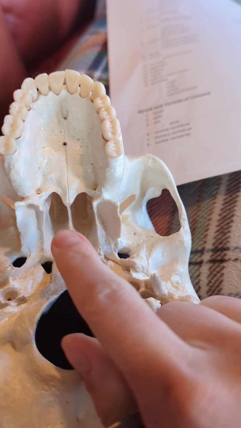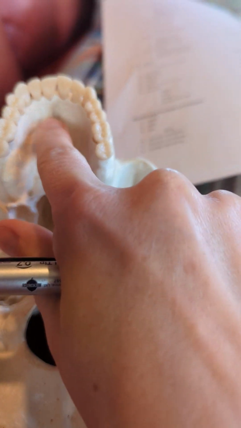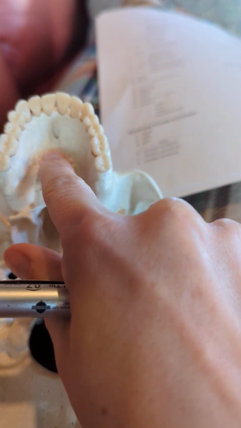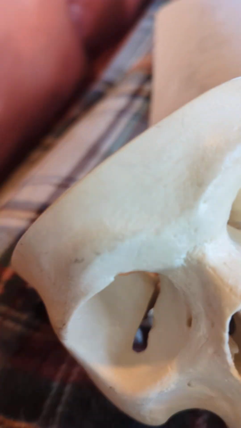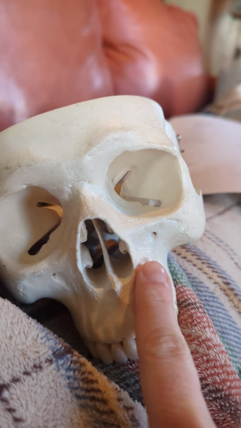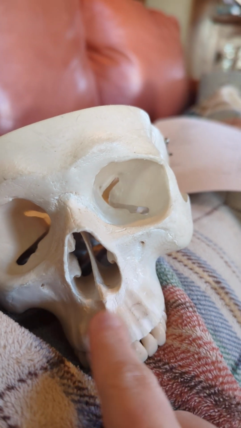Palatine process, not palatine plate there. So we've got the palatine bone back here, and this is the palatine process of the maxilla. The maxilla is this whole bone that forms the upper jaw here.